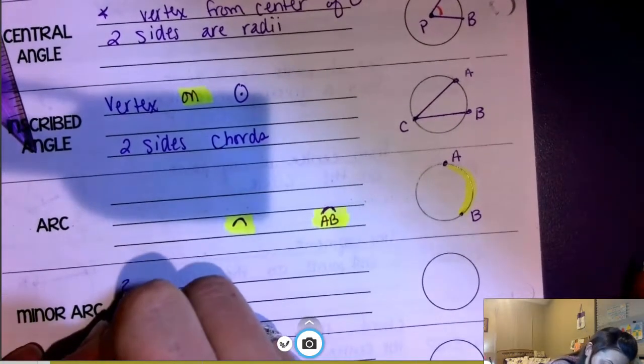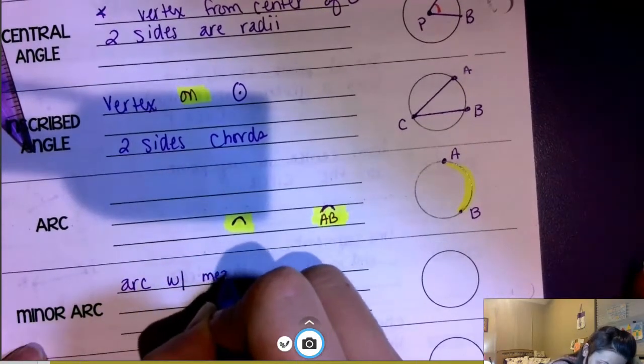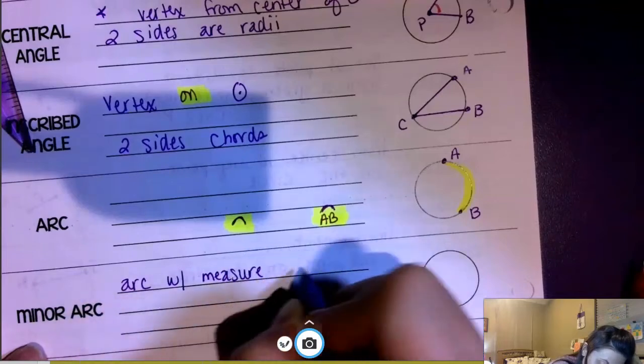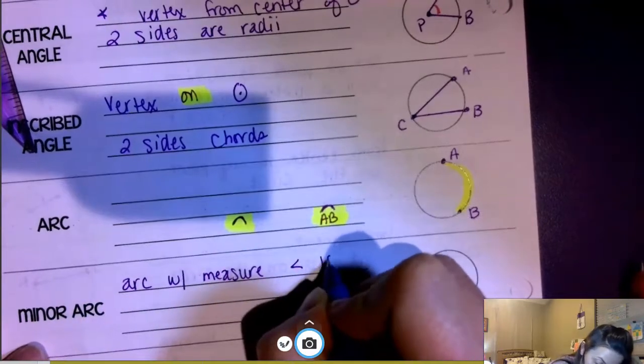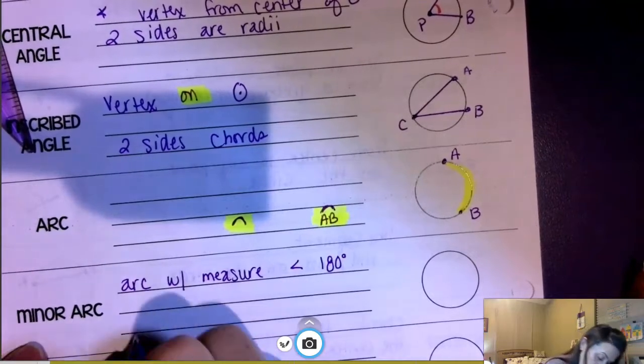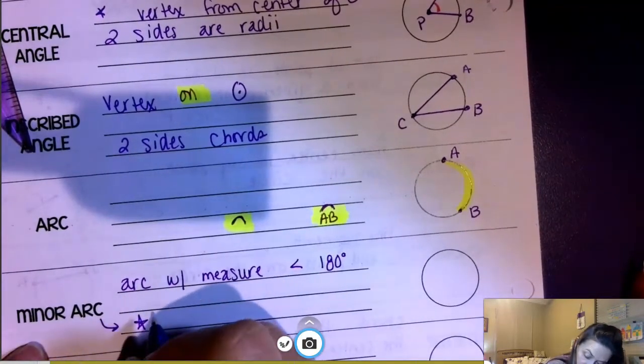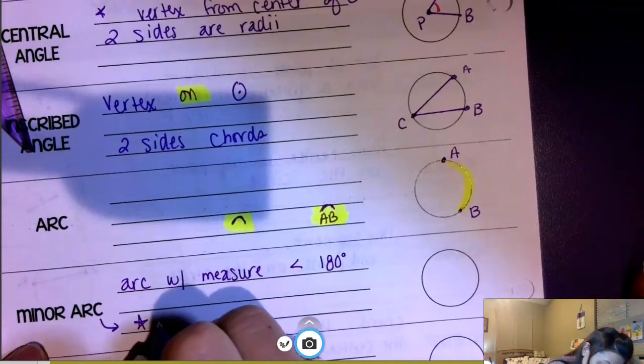Now a minor arc is an arc with a measure that is less than 180 degrees. Whenever you have a minor arc, you will name it using two letters.